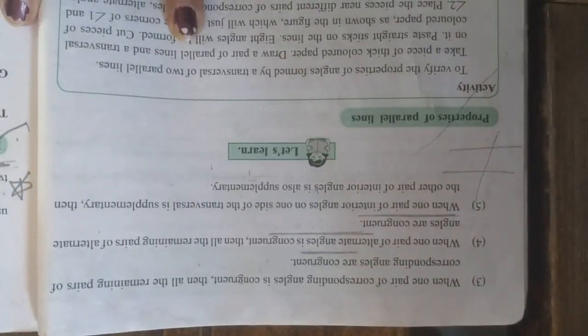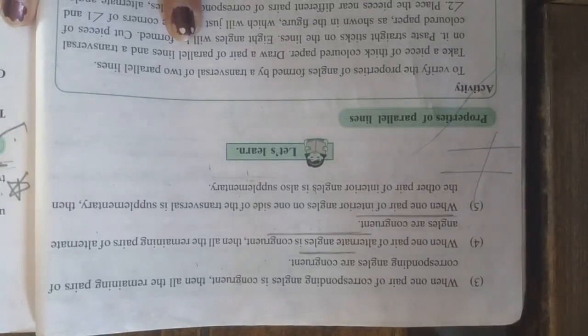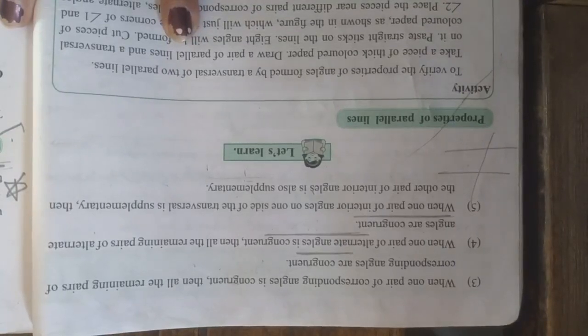Okay, now let's see one. Now we have to study the proof of all these properties, and that is called a theorem. Okay, so let's move to the first theorem.